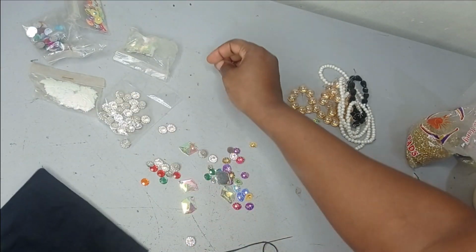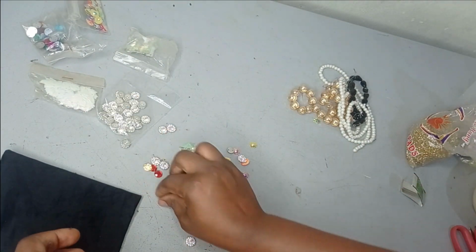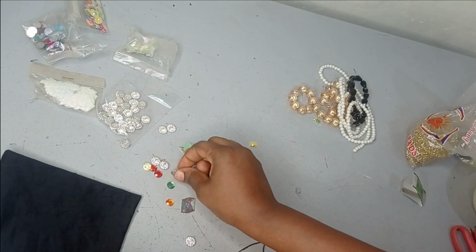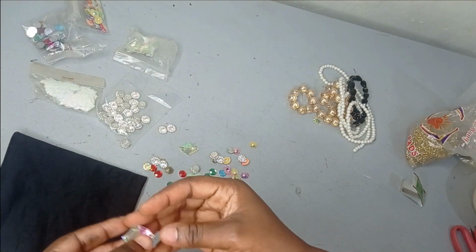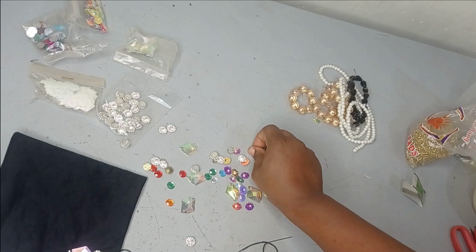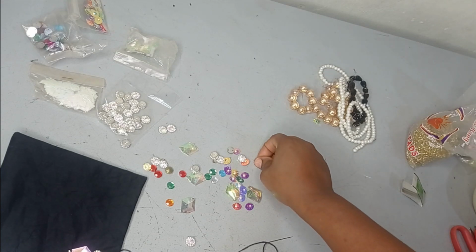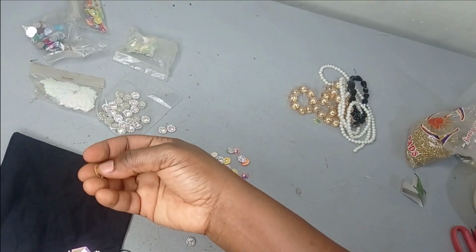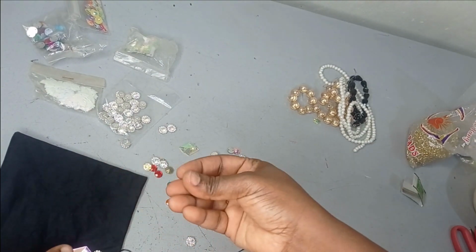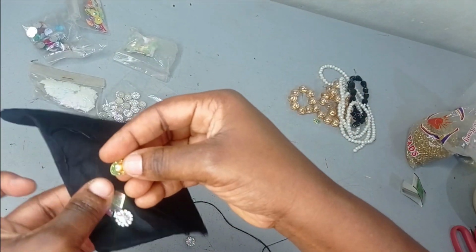So now this is another one. Okay, this is like plastic. It's quite cheap as well, but whenever you're going for rhinestones, make sure that you go for the ones that has a little bit of glitters, so that it's going to make your outfit come out really beautiful with all the glittering effect that this is going to give to your outfit.